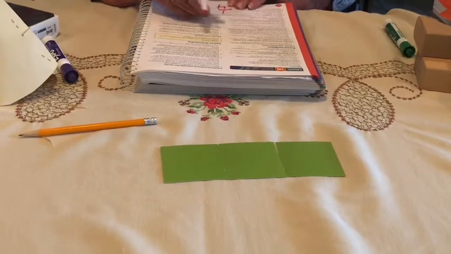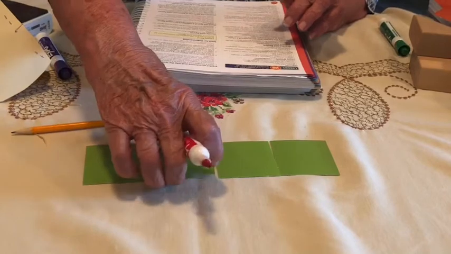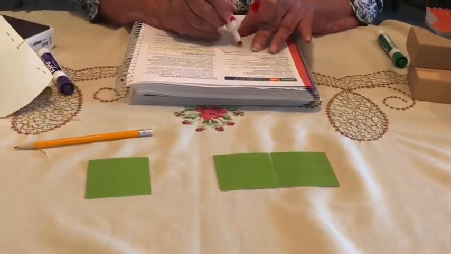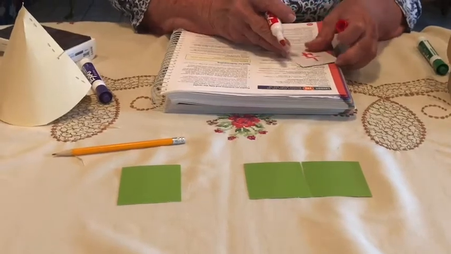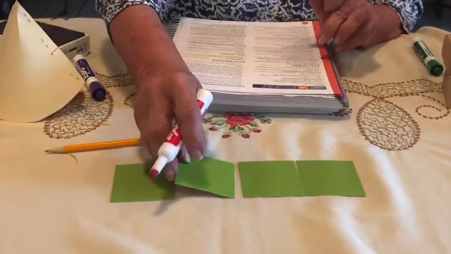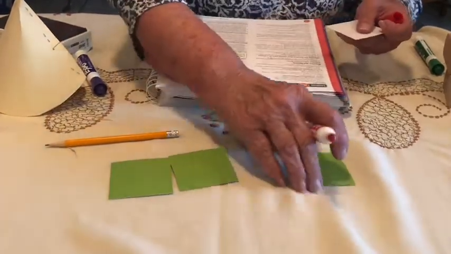Here's 1/4. Here's another 1/4. And 4 of these pieces make these 4 squares into a long rectangle. It almost looks like a worm.